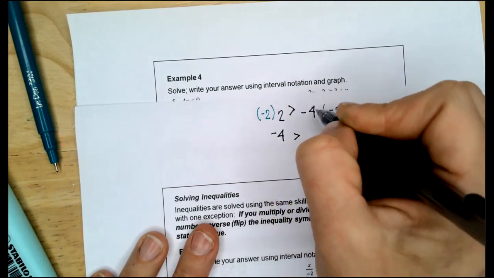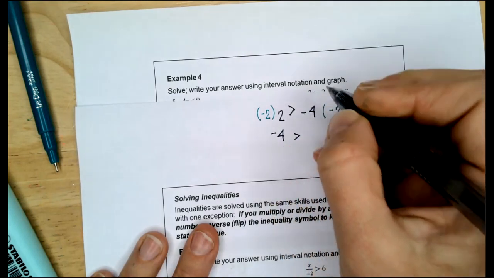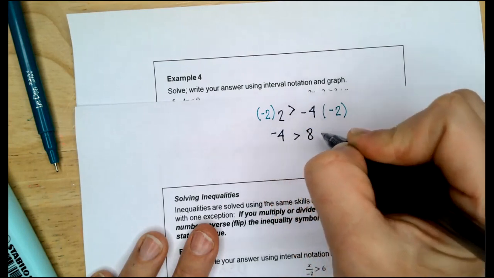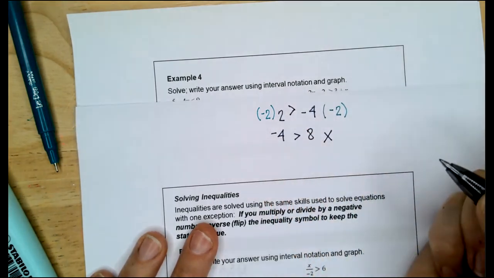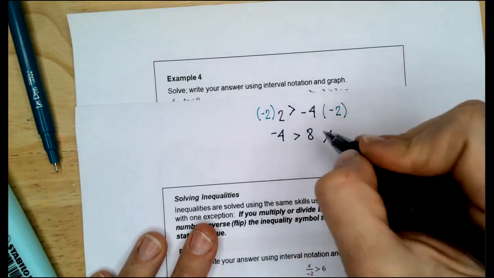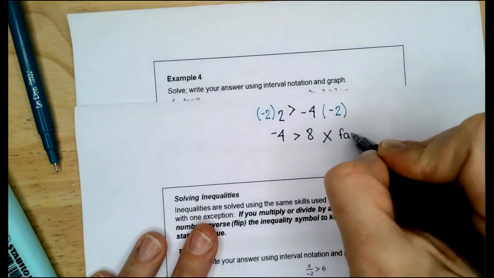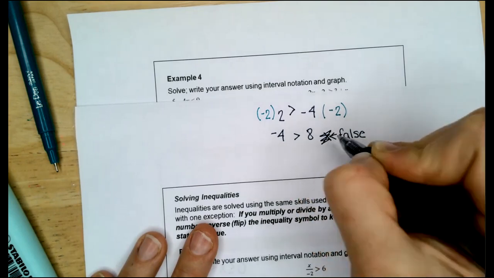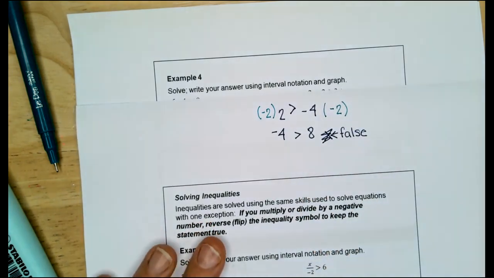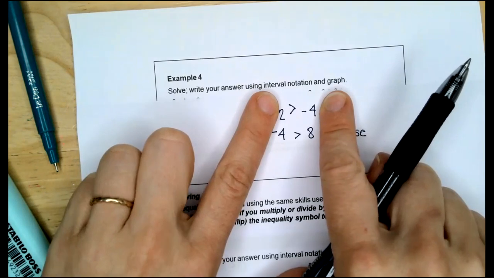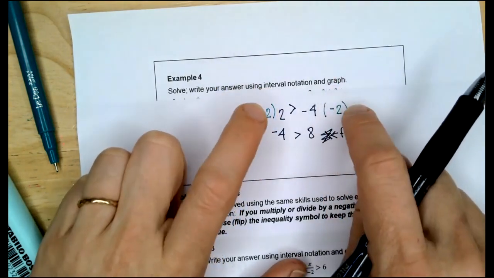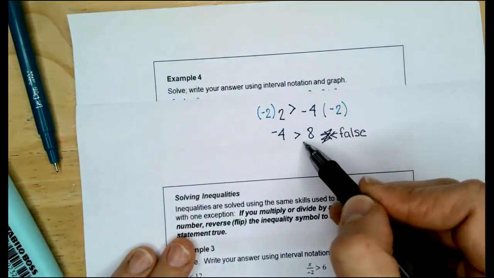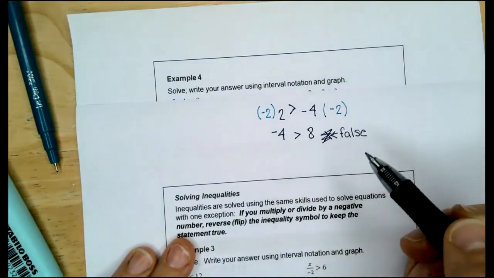Negative 4 is bigger than negative 4 times negative 2, which becomes a positive 8, right? Negative 4 is greater than 8. That's no longer true. False. That is now false. This was true. 2 is greater than -4, but when I multiplied by a negative, it became false. What you have to do when you multiply by a negative is flip the sign so that it remains true.